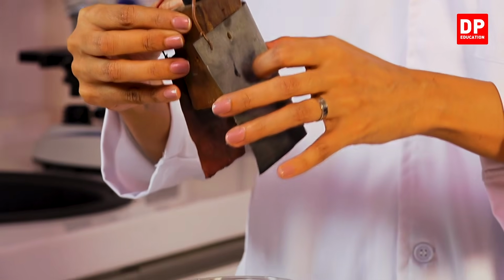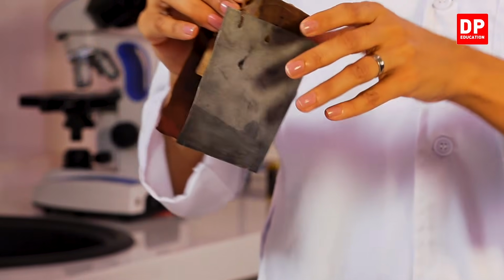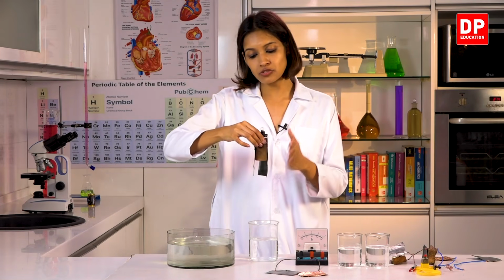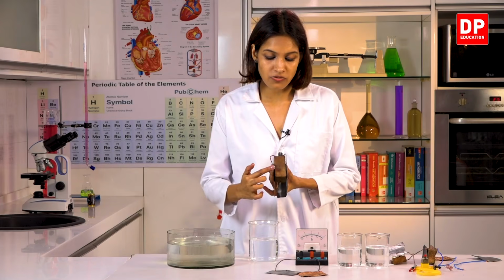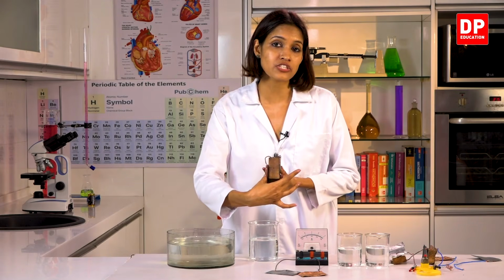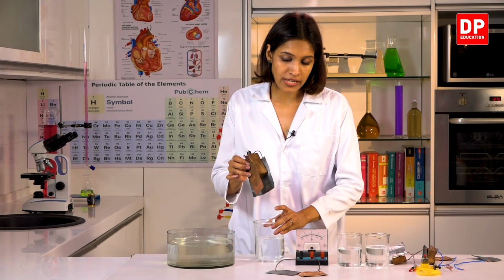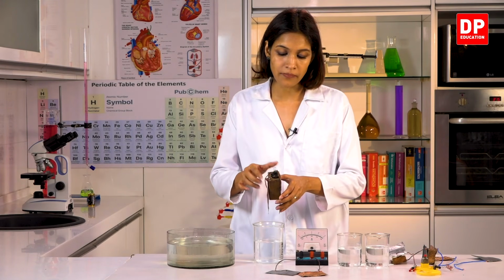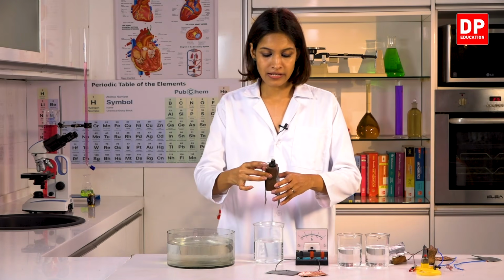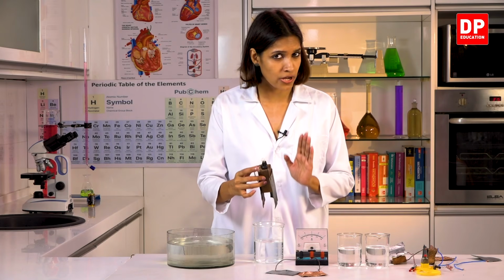So first of all, I am going to check this simple cell with a bulb. What I have to do is immerse these two sheets in this dilute sulfuric acid. And remember, these two sheets should not touch each other. That is why these two sheets are kept away from each other using a block of wood. Observe carefully when I immerse these two sheets in this dilute sulfuric acid, what happens to the bulb. Okay, children, these observations will last only for a very short period of time. Therefore, you have to observe carefully.